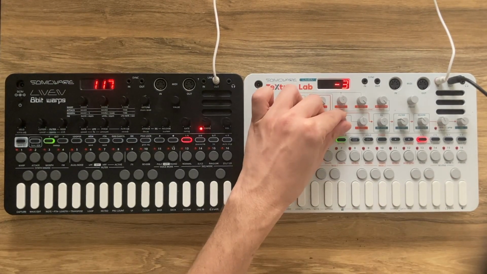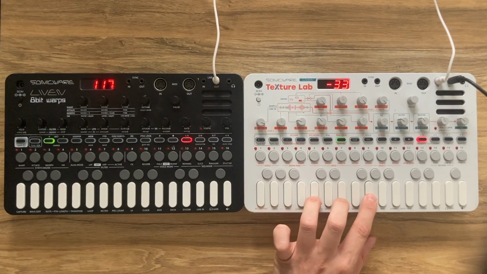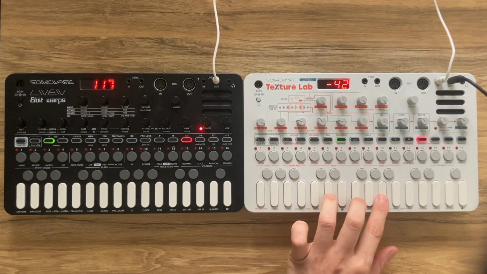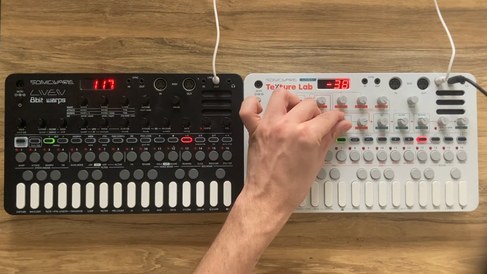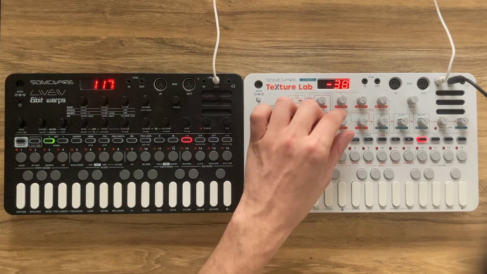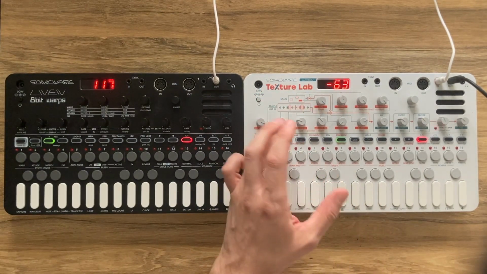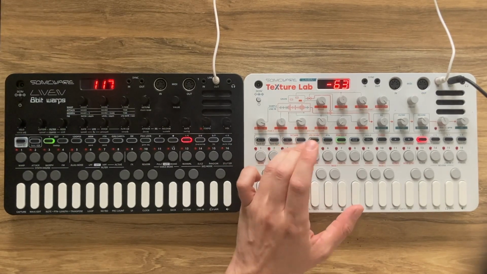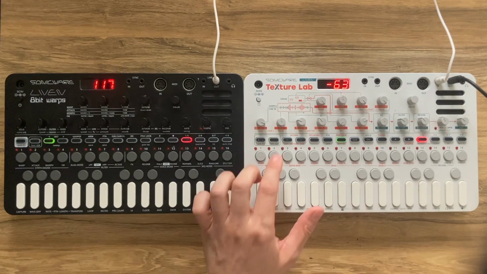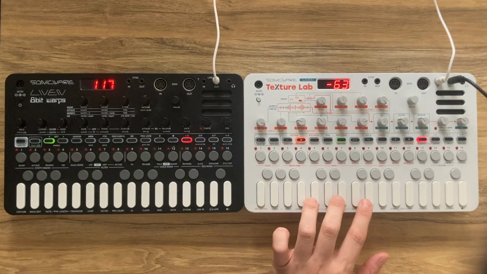Going down into the negatives, we can go to -33, -42, -38, or one of my favorites, which is going all the way down to -63. And then if you play this just on the neutral octave, middle octave, the low end is going to sound way too muddy. But if you go up a few octaves, you get a very cool sound.